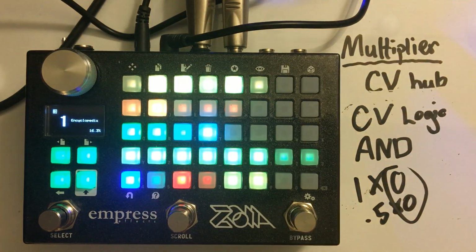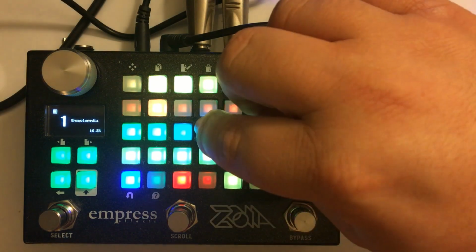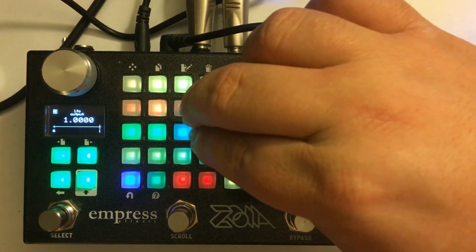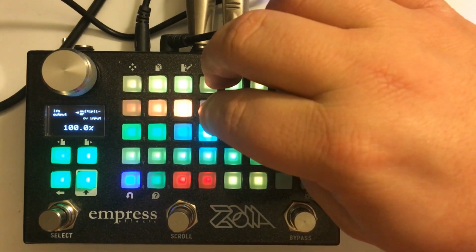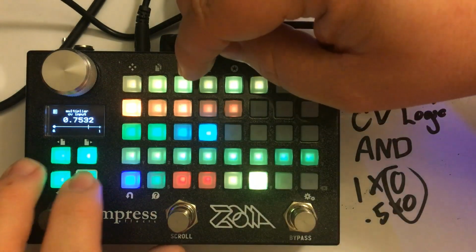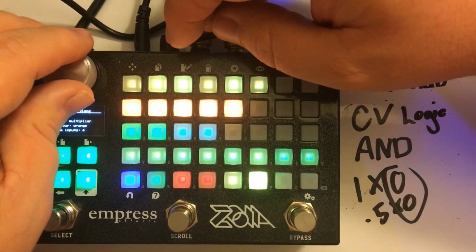So square wave LFO only goes between 1 and 0. And what this means is that a square wave LFO will intermittently pass the signal that goes through the other parts of the multiplier, because it's always on or off. So if we attach this to an input, I'm going to have to reduce the number of inputs again.